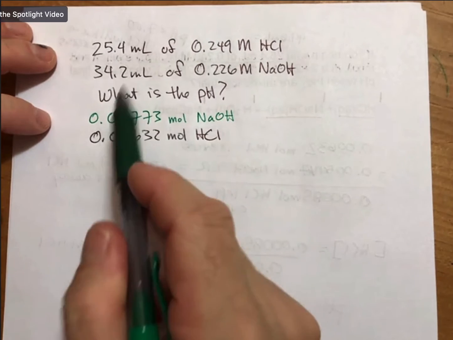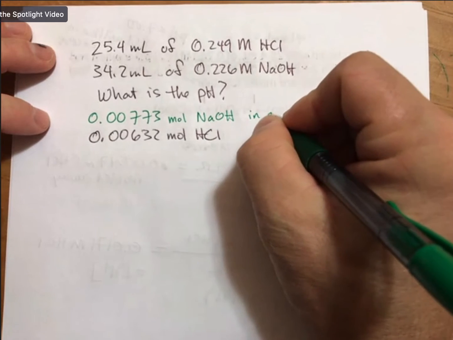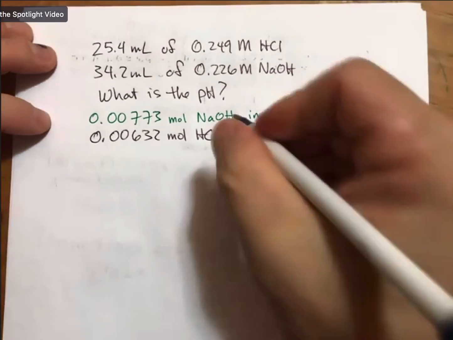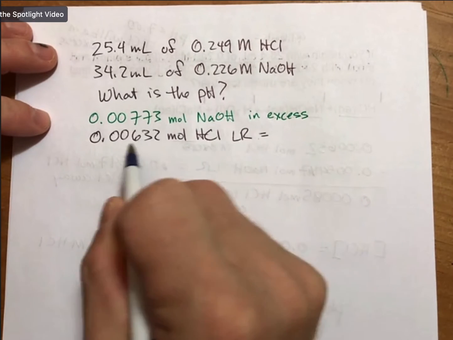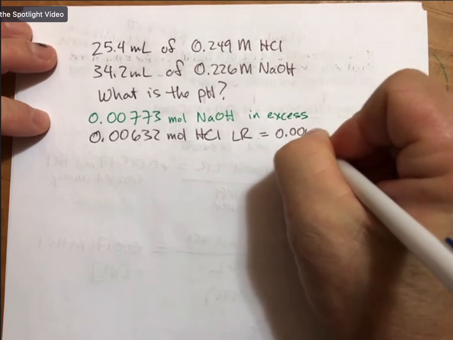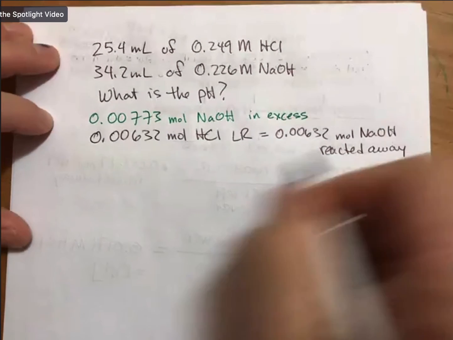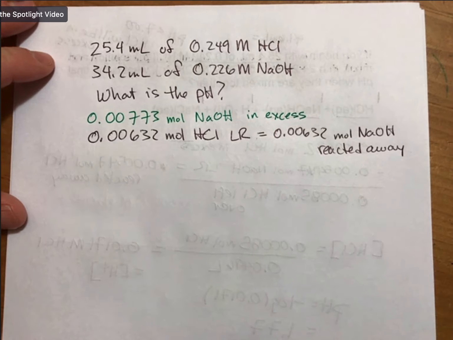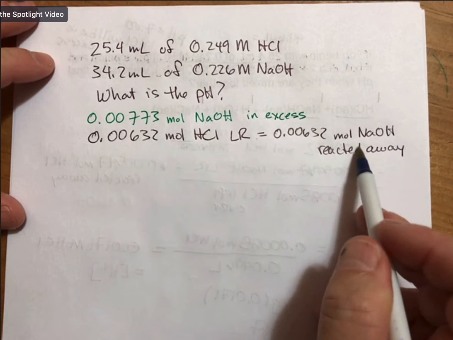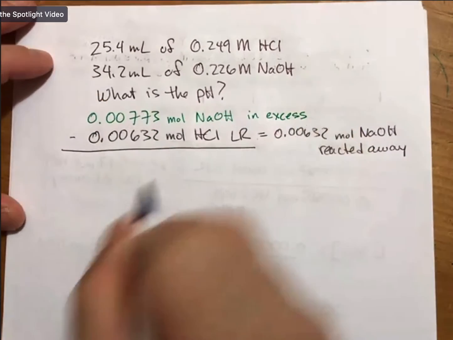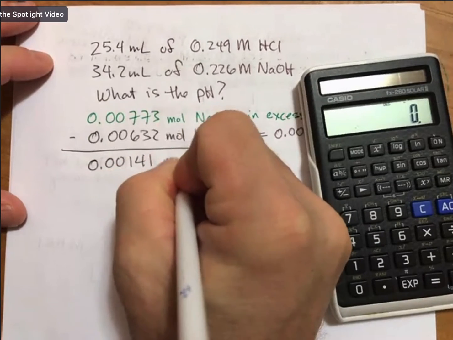And that's only because I know that we've set it up so that it will be larger so that I can do my subtraction. And I'll make the note that this is in excess for my sodium hydroxide. And then my HCl is my limiting reactant. And further, the moles of HCl are equal to the moles of sodium hydroxide that react away. So that I can very clearly see that this is the subtraction I need to do, because I have my starting moles, I have my moles reacted away, and I can use it to find my leftover moles. 0.00141.